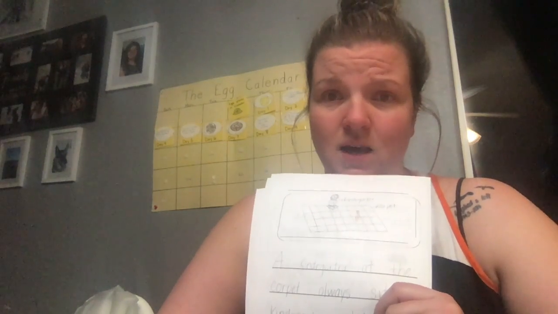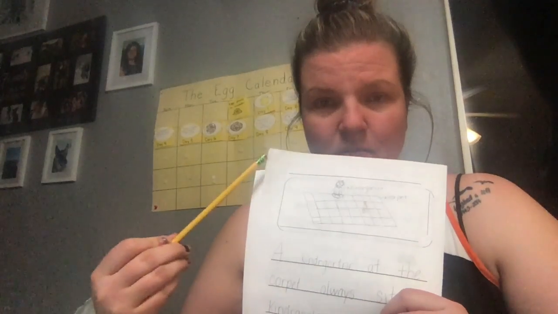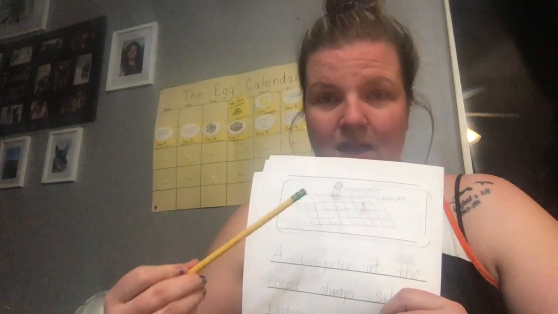So I'm not going to just title this page Mermaid because it has nothing to do with mermaids. I need to title it something that it has to do with. So this page has to do with, to be a kindergartner, you have to know how to sit at the carpet, right? So I think I'm going to title it Sitting at the Carpet.